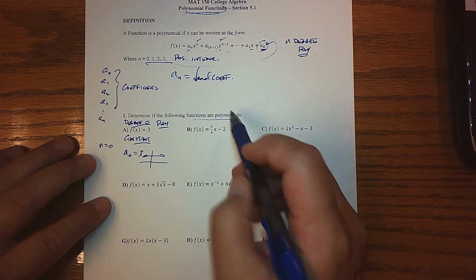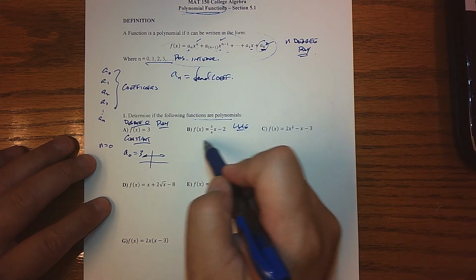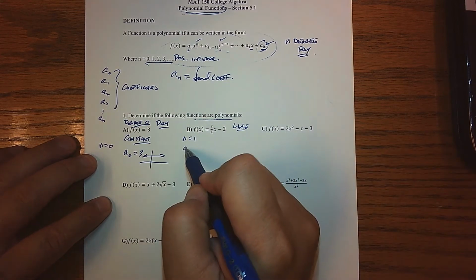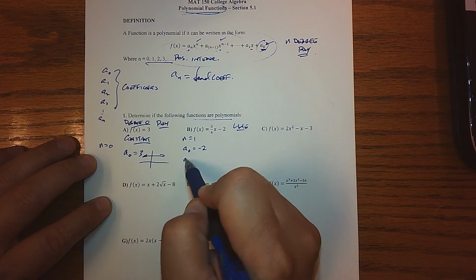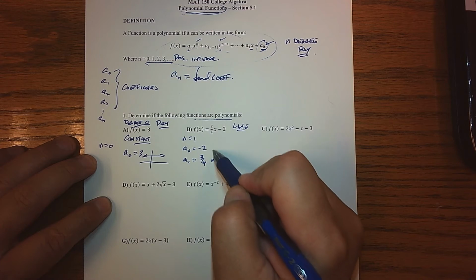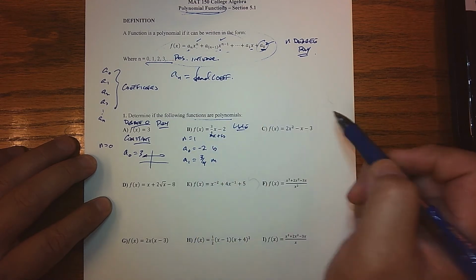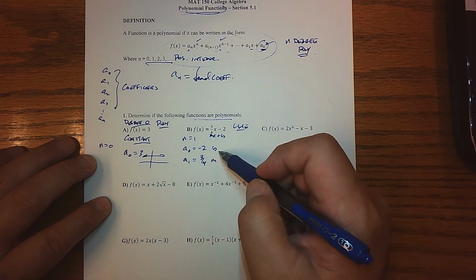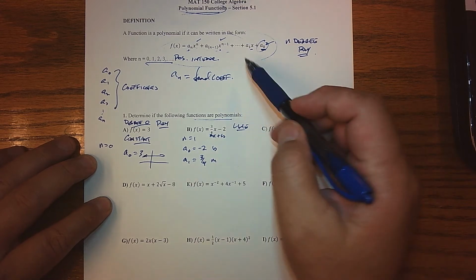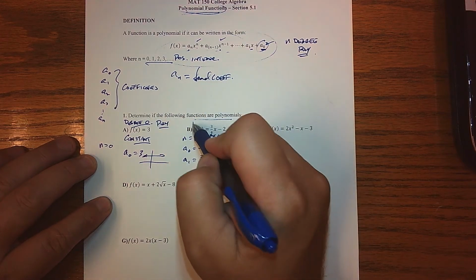The next one we know to be a line. All right, it's a linear equation. But in terms of what we're doing here, we have n is equal to 1, and our a sub 0 is negative 2, and our a sub 1 is 3/4. Of course, we knew these as m and b back in the day, right? y equals mx plus b. So we're just changing their names, and so we can handle an nth degree polynomial, not just degree 0 or degree 1.